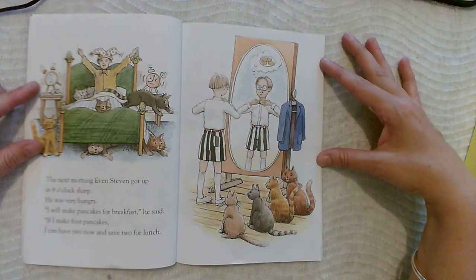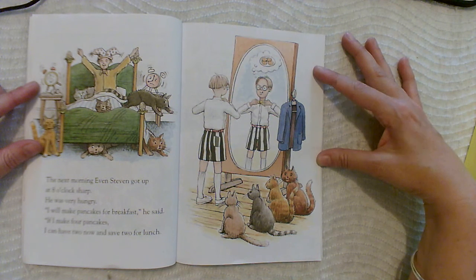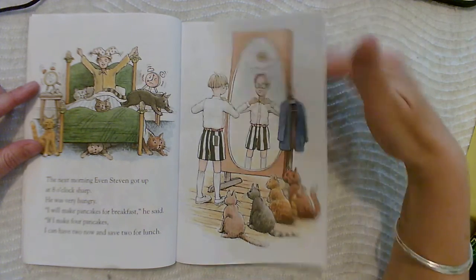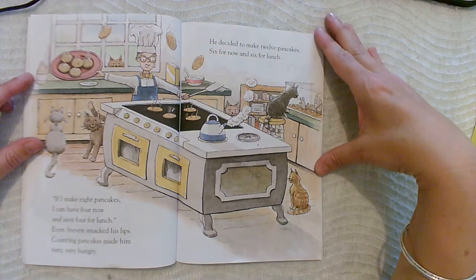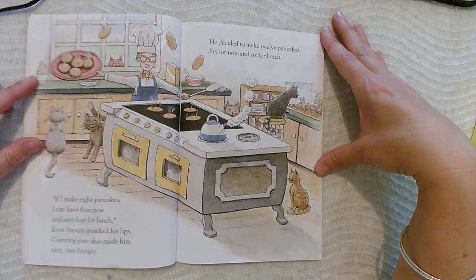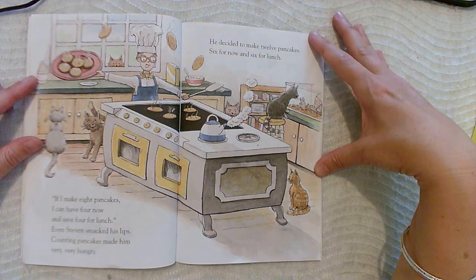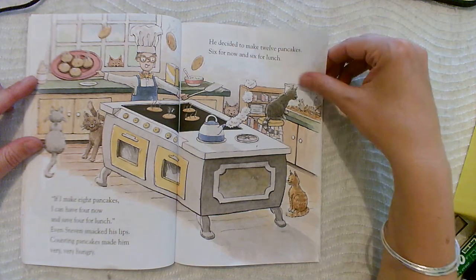The next morning, Even Stephen got up at 8 o'clock sharp. He was very hungry. "I will make pancakes for breakfast," he said. "If I make 4 pancakes, I can have 2 now and save 2 for lunch. If I make 8 pancakes, I can have 4 now and save 4 for lunch." Even Stephen smacked his lips. Counting pancakes made him very, very hungry. He decided to make 12 pancakes, 6 for now and 6 for lunch.